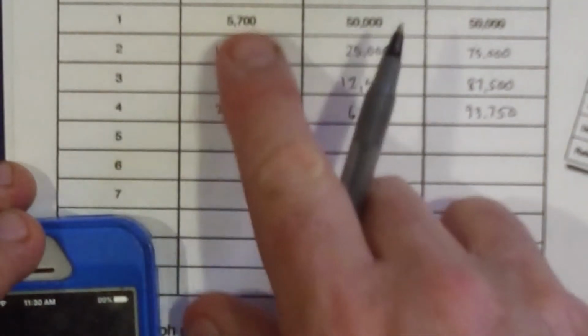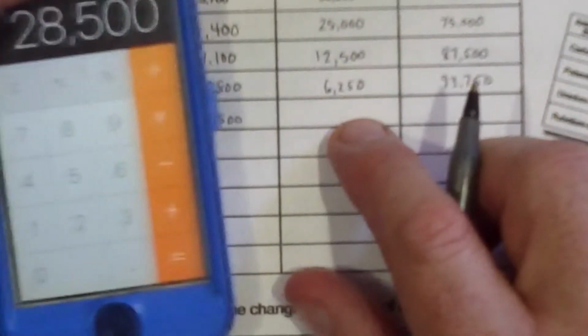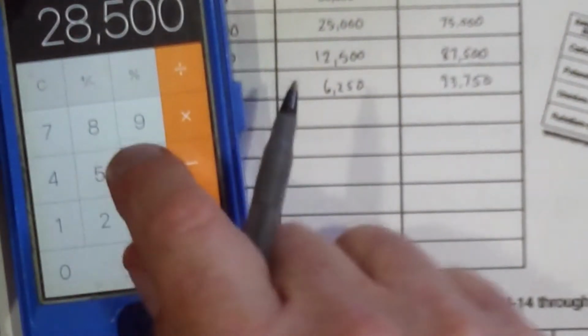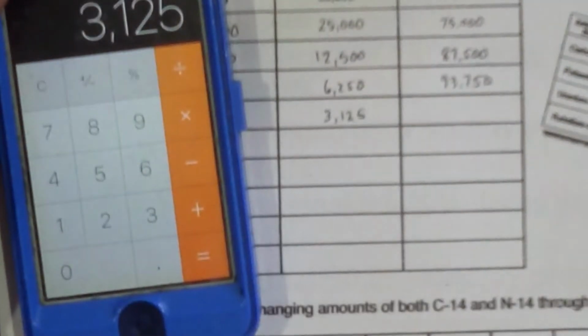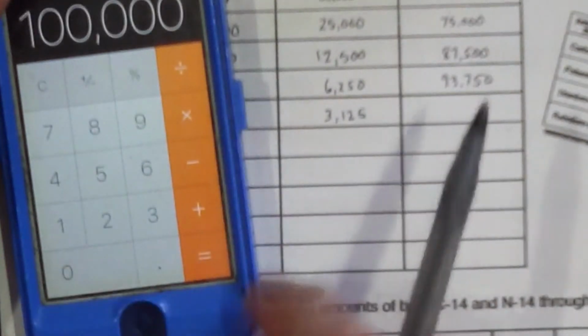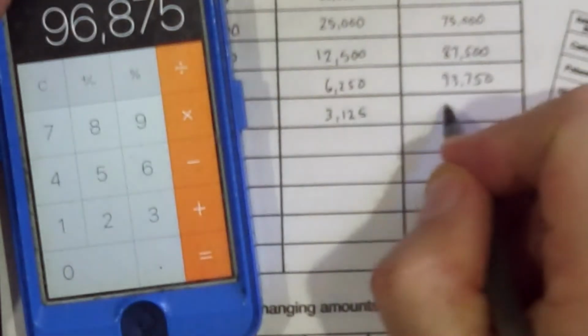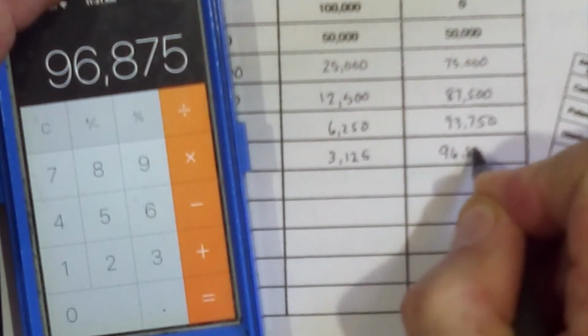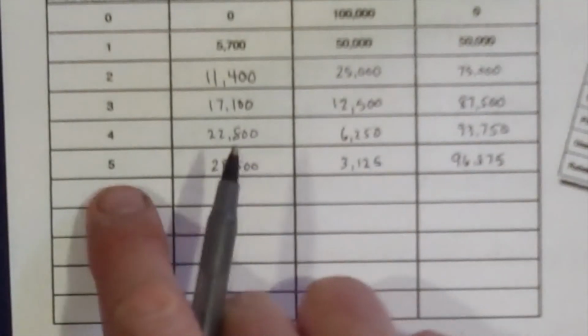or we can take 5 times 5,700. To figure out the number of atoms of carbon-14 we would have now, we take 6,250 divided by 2. To figure out the number of nitrogen-14 atoms we have now, we had originally 100,000 atoms of carbon-14. We subtract 3,125 from that, which gives us 96,875.